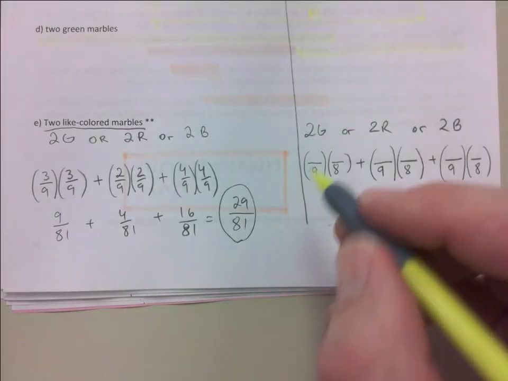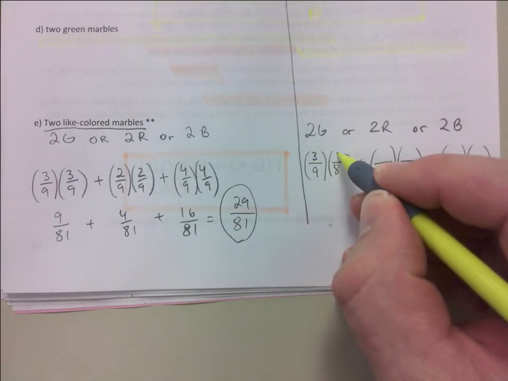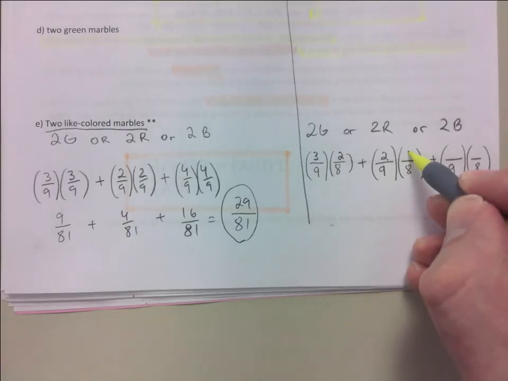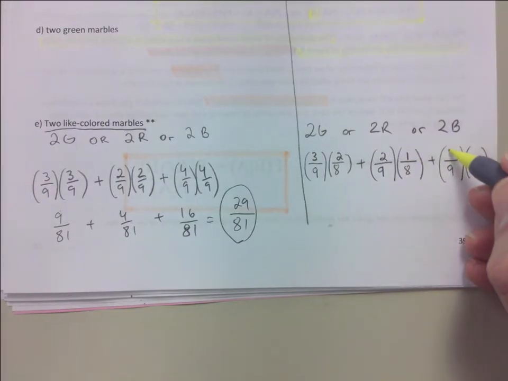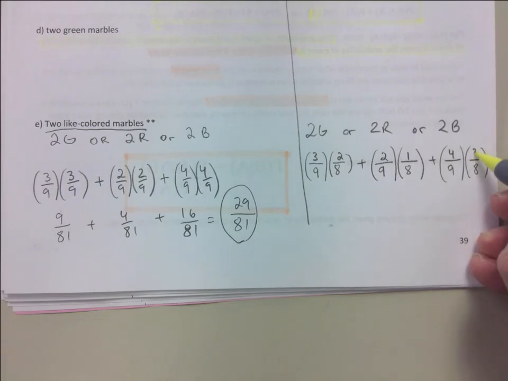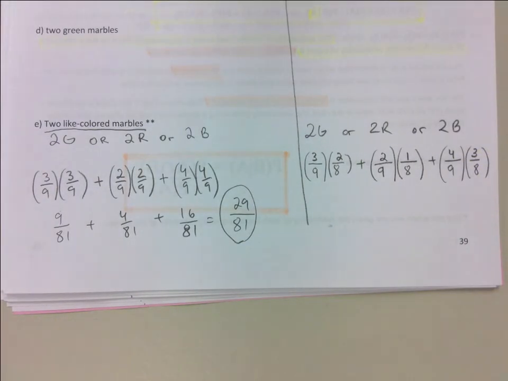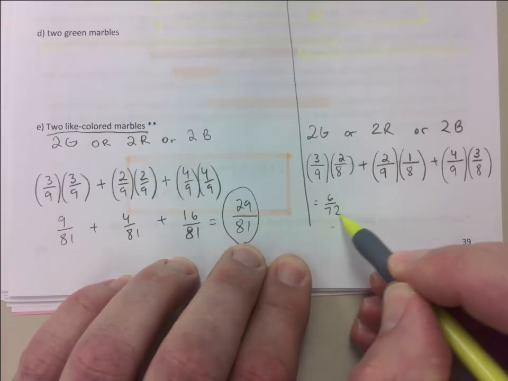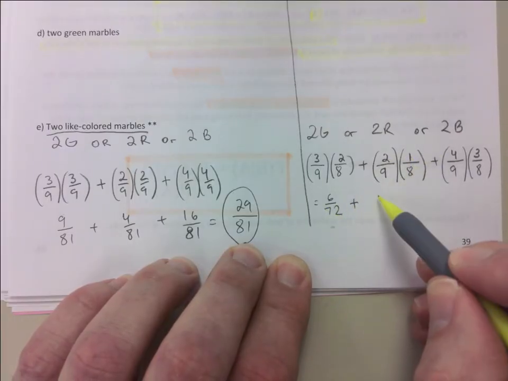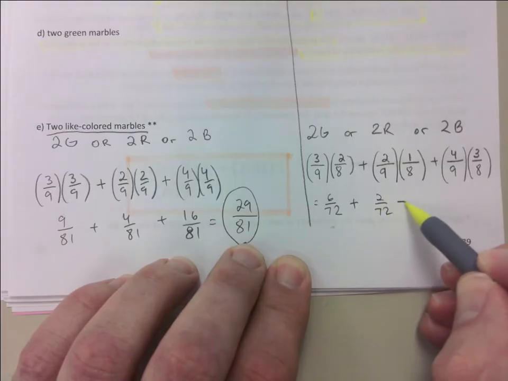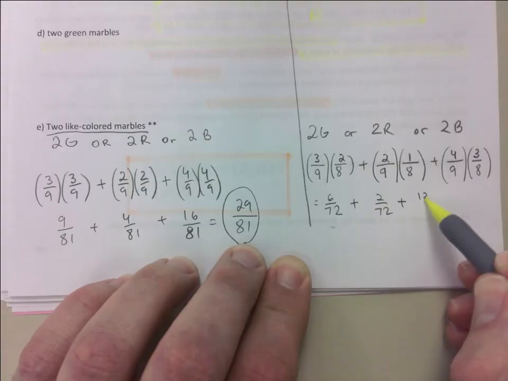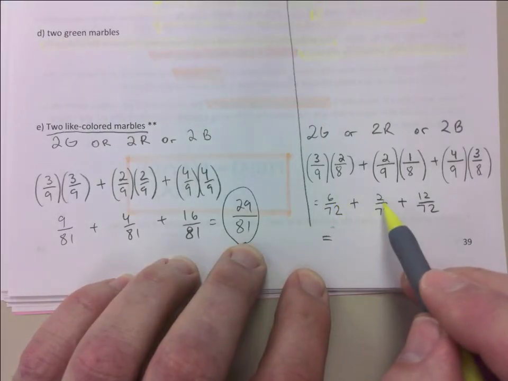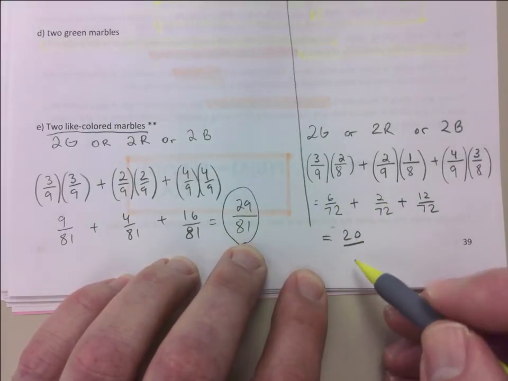My green ones, I have 3, and then I drop to 2. The red ones, I've got 2, and then I drop to 1. The blue ones, I've got 4 to begin with, then I drop down to 3. This will be 6 over 72 plus 2 over 72 plus 4 times 3 is 12, 9 times 8 is 72. So that's 20 over 72.